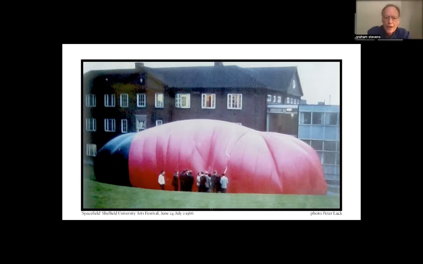So there's a sculpture and a design for the arts festival that year. We designed simply a balloon to get bigger and bigger. I've always thought it was a big advantage in not knowing anything about air structures.